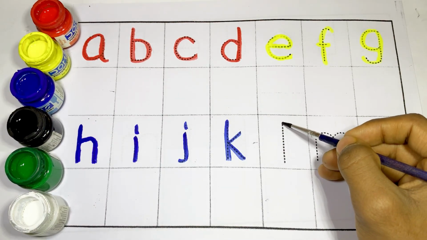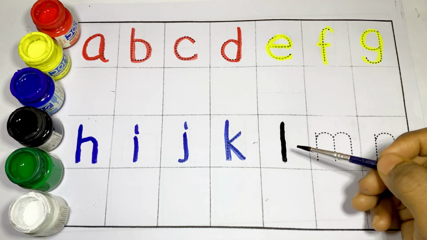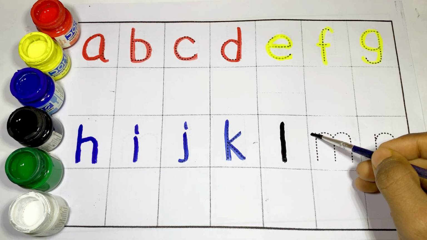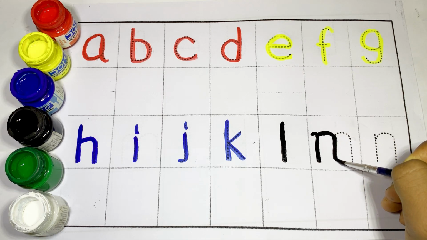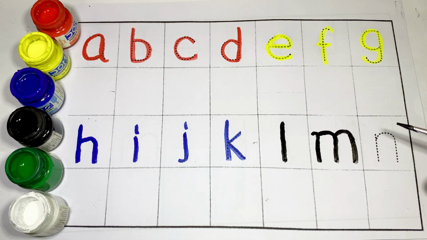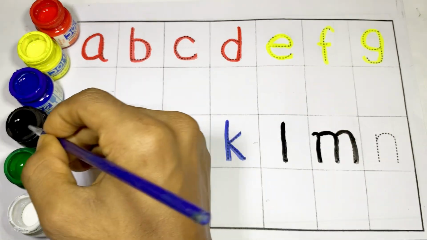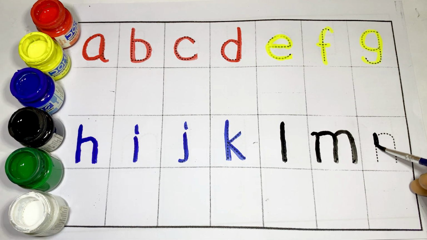And use black color, small l. M. M for moon, M for mango. The alphabets of M. Small m. Kids again use black color and draw N. N for nose, N for nest. Small n. Kids now draw numbers.